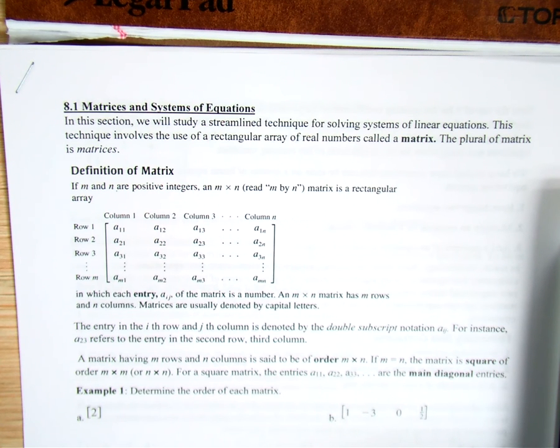In this section, we'll study a streamlined technique for solving systems of linear equations. It involves using a matrix. Before you think this is Algebra 3 again, we are going to take a brief look at how you would set up a matrix in the old way, and then we're going to use it basically in a whole new way.